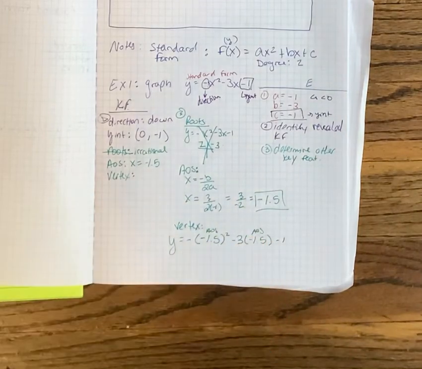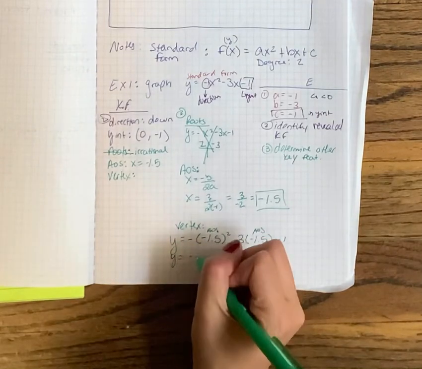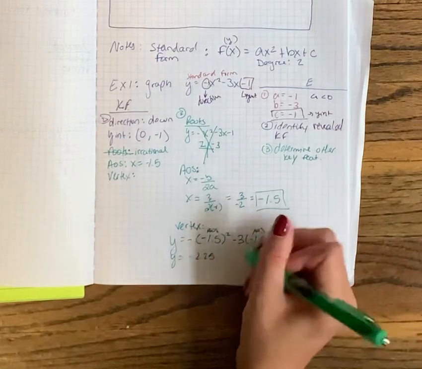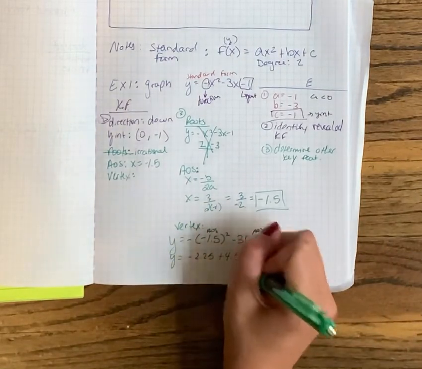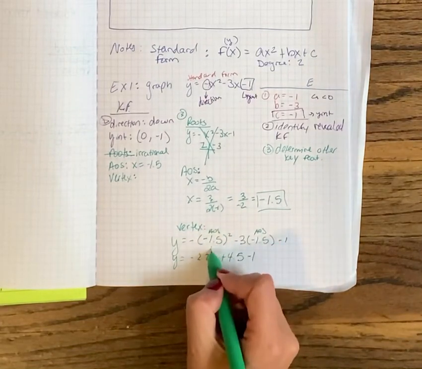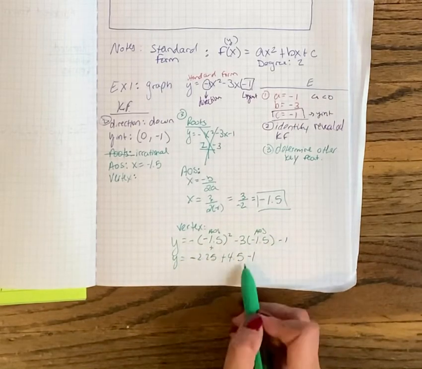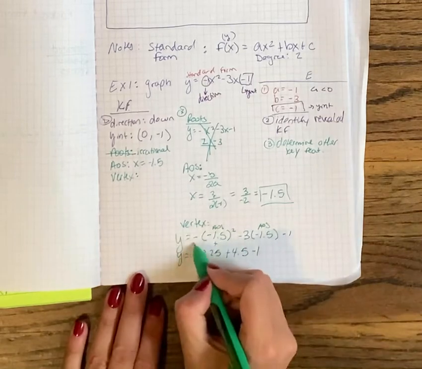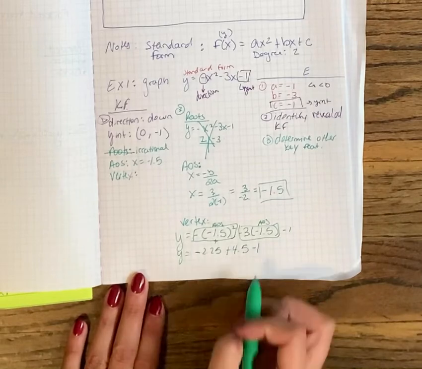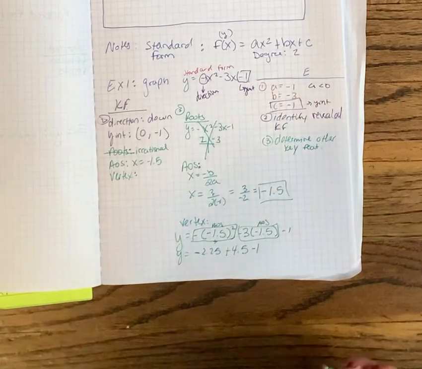So I'm going to get y equals negative 2.25 plus 4.5 minus 1. So I know when I square a negative, it becomes positive. And then a positive times a negative gives me this negative. A negative times a negative is a positive, and then I have that minus 1. So I know these two change, and this one stays the same. Now I'm just going to combine all of these to simplify my final addition and subtraction step, and I get y equals 1.25.